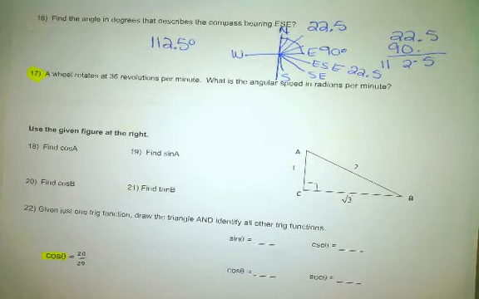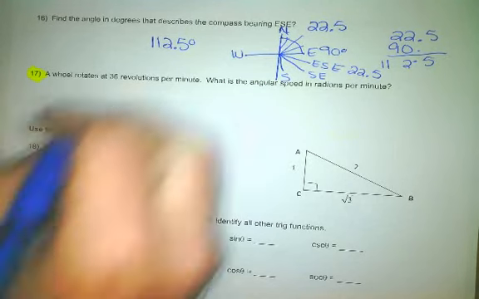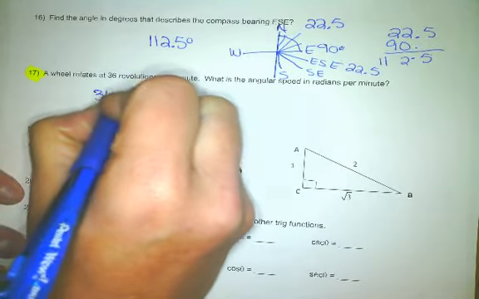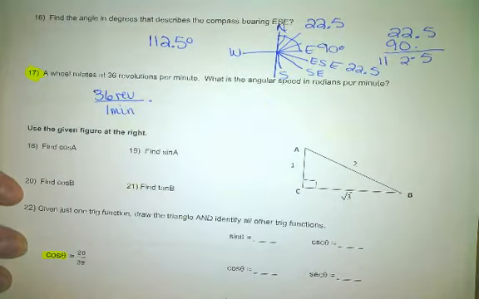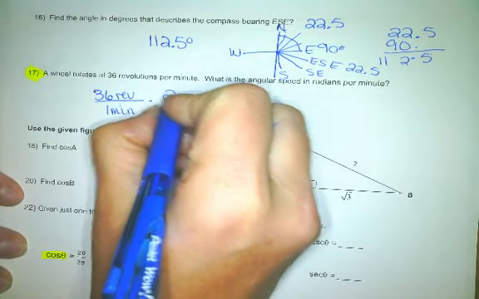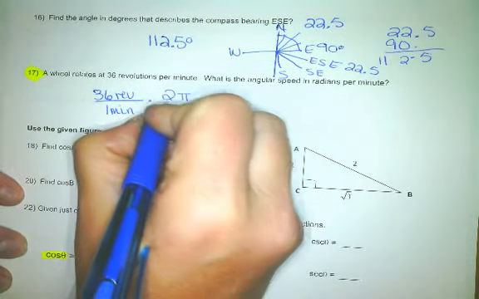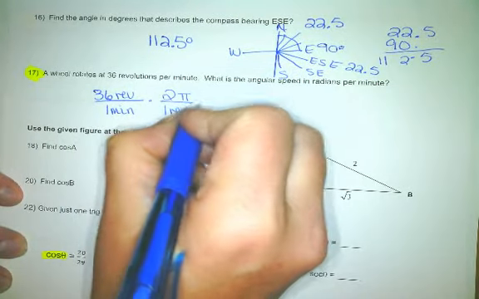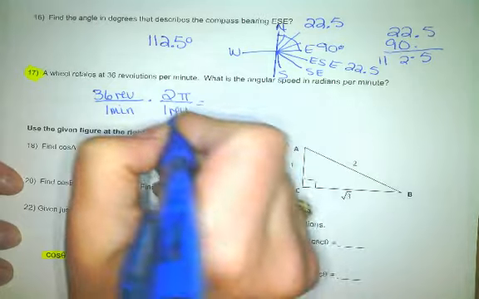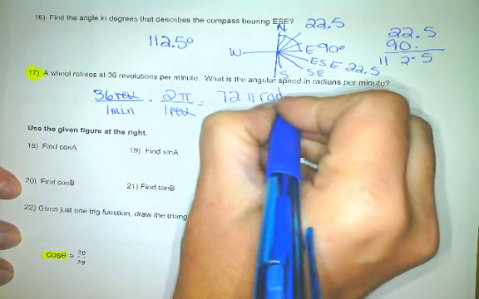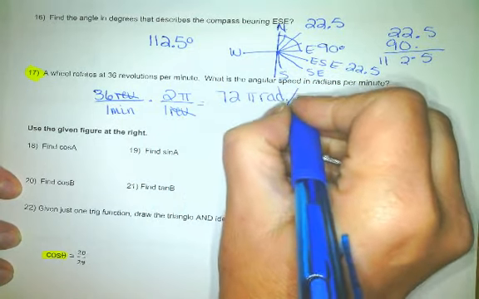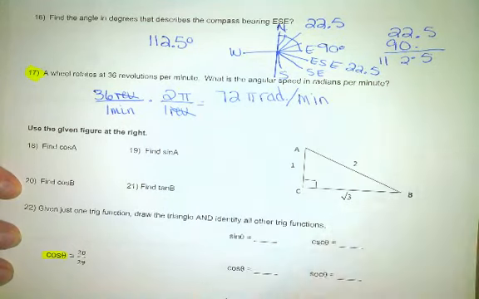Okay, on this one here it says a wheel rotates at 36 revolutions per minute. Okay, so 36 revs per 1 minute. And it says what is the angular speed in radians per minute? So remember, one full rotation or revolution is 2 pi. So 2 pi over 1 revolution. Okay, well, my revolutions will cross out. So now I'm left with 72 pi radians per 1 minute.